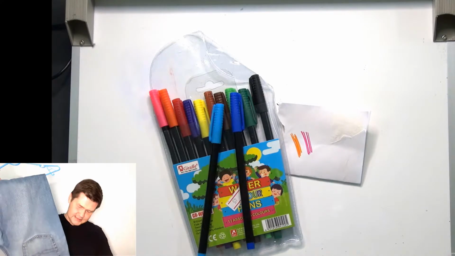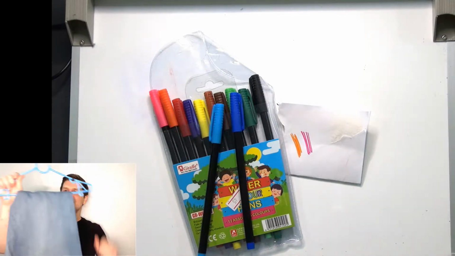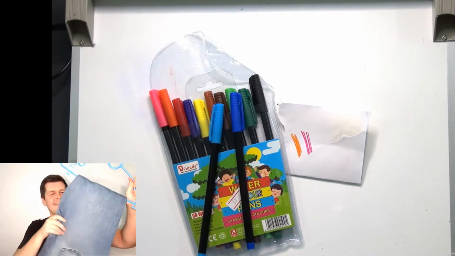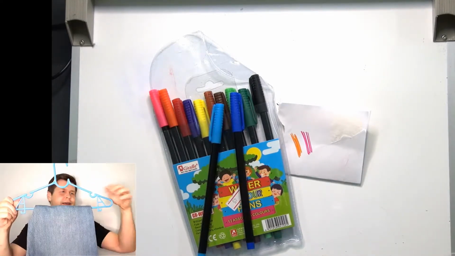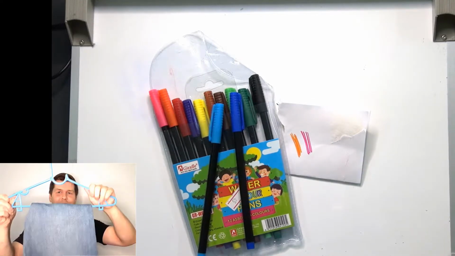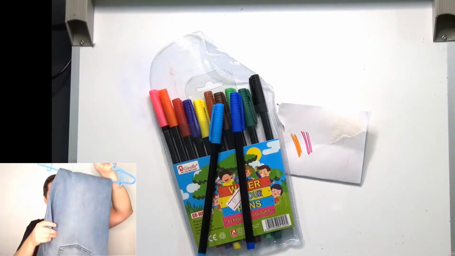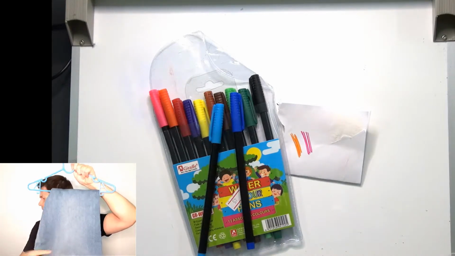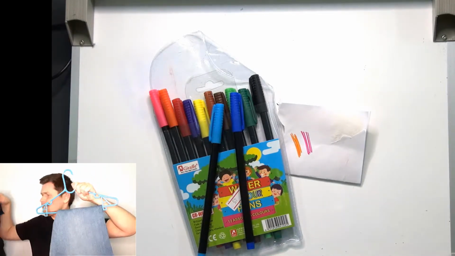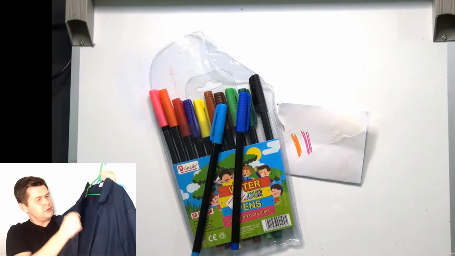So this is a pair of blue jeans, and it's hanging from a blue coat hanger. So I even have blue coat hangers.